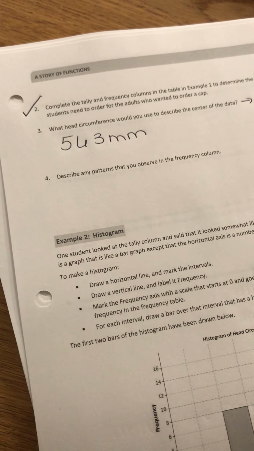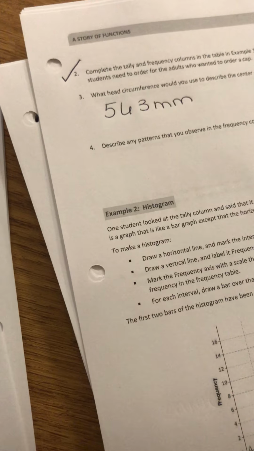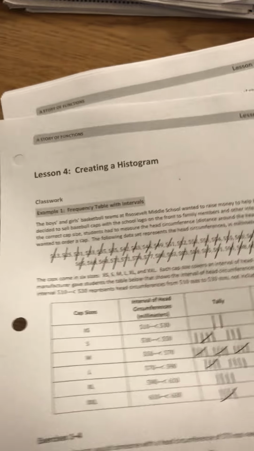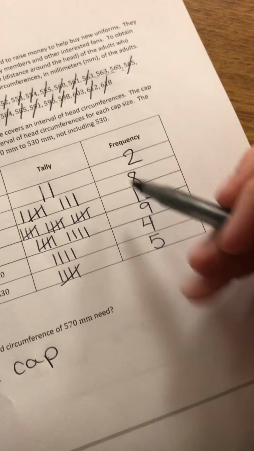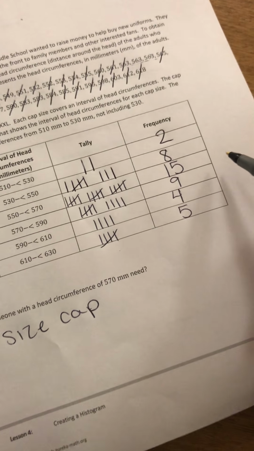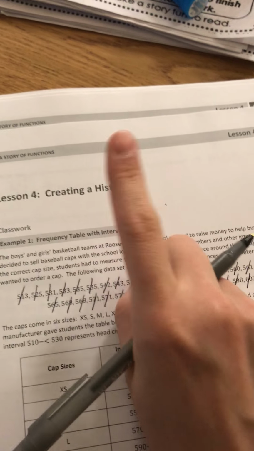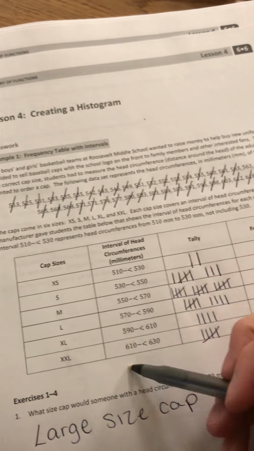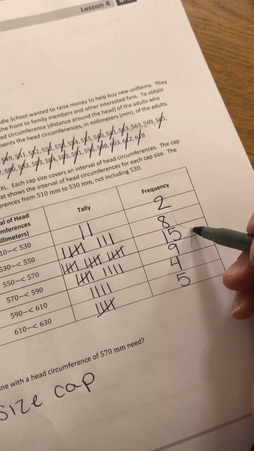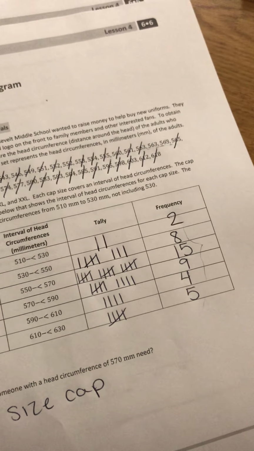Millimeters. Now you're going to describe any patterns that you observe in the frequency column. So we're describing patterns. What I want you to notice is how the data shape is going to look if we were to put it into a histogram. A histogram is just like a bar graph, but using these intervals. So what I'm noticing is that it starts off really small, comes up to a point, and then it comes back down again.